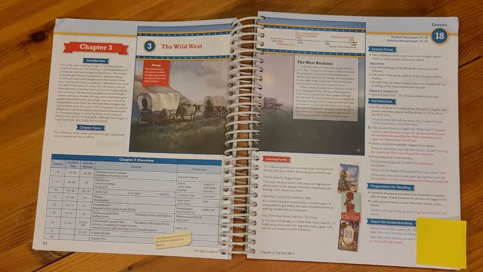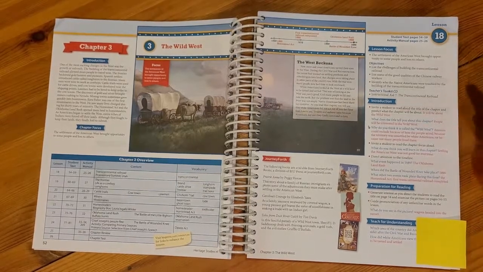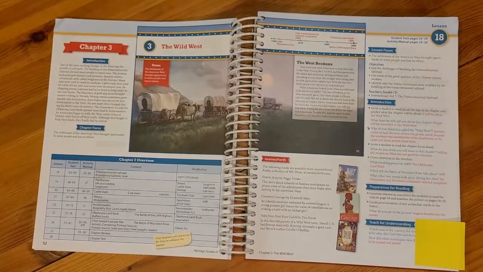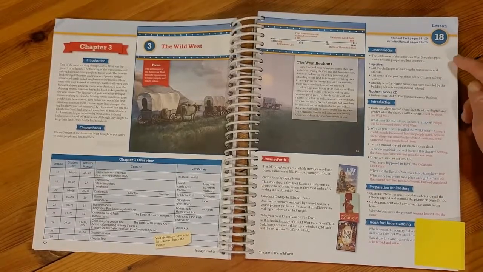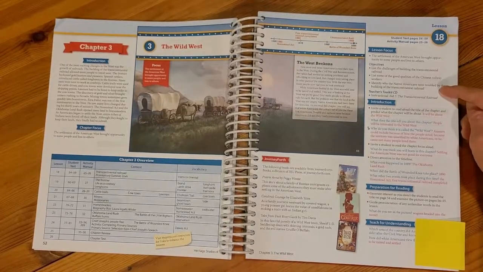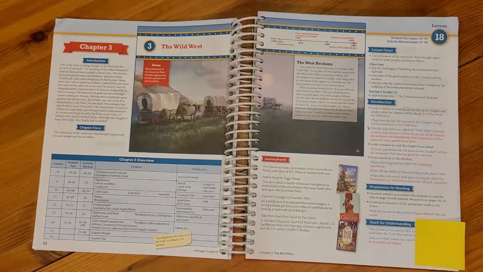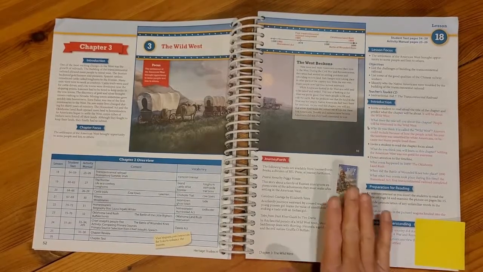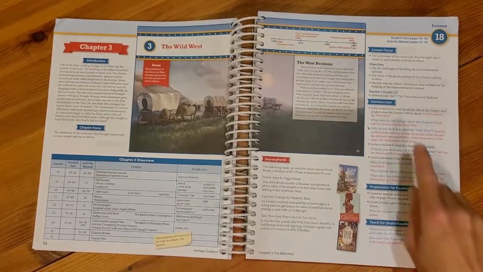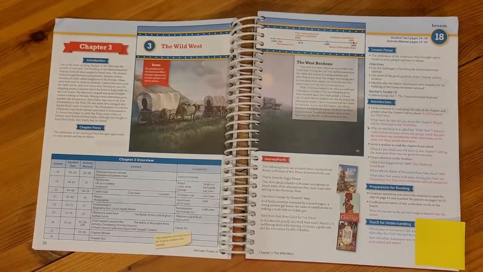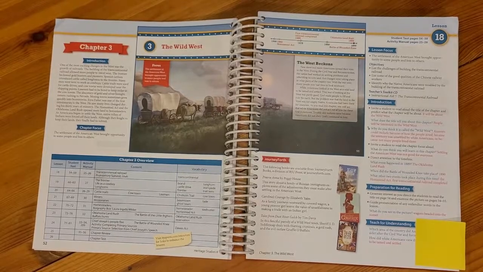We're going to look at lesson number 18. Up here at the top, I see which pages I'm assigning out of my student textbook and my activity manual. I also have my lesson focus and my objectives. I see a note here about the Teacher Toolkit CD. This CD is attached to the back of this teacher edition book, and it tells me that I would need instructional aid 7, so I would want to pull that up before I begin teaching this lesson.